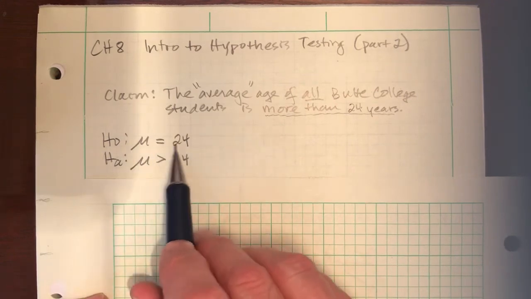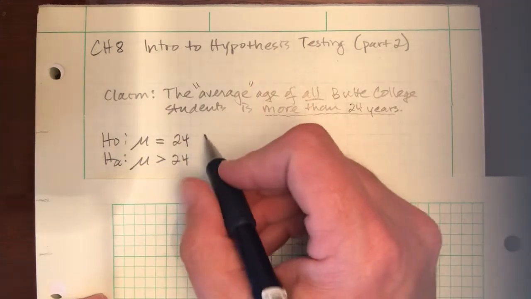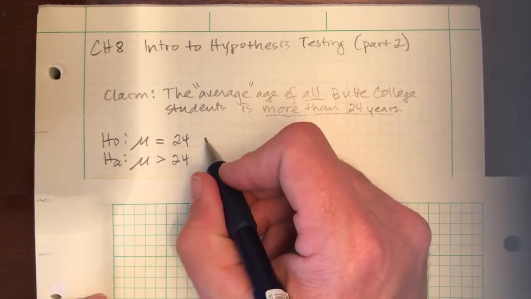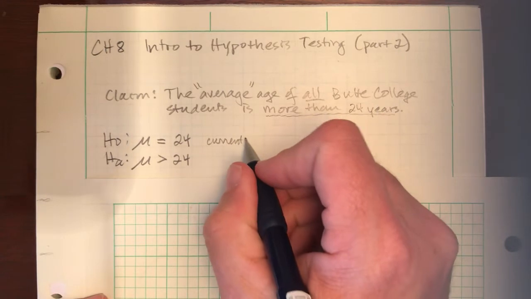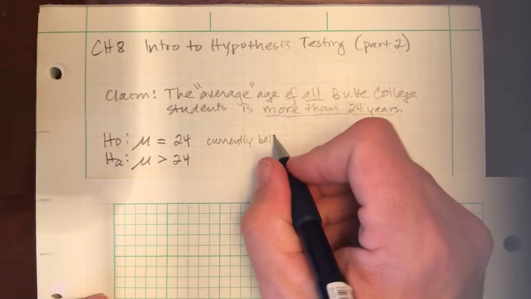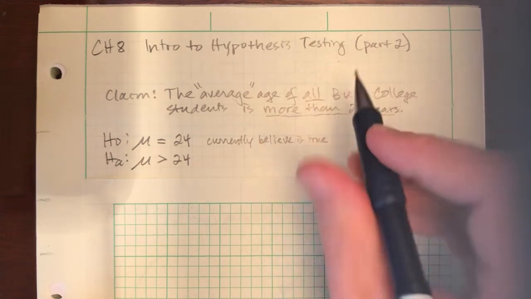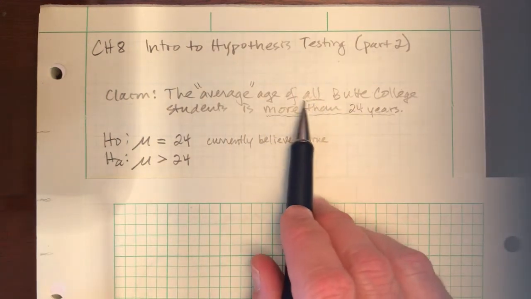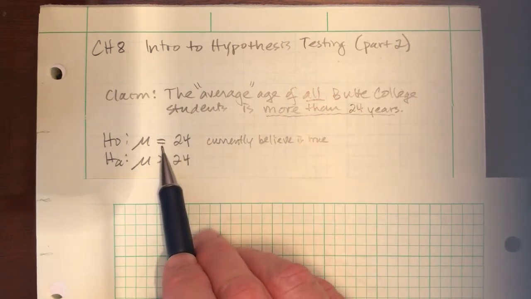Remember, the null is what we call the status quo. It's what we kind of already believe. So this is, I'll put next to this, this is what we currently believe is true. But this claim is that someone thinks it's actually more than that. There is no concern that it's going to be less than that. So that's not really a part of this.